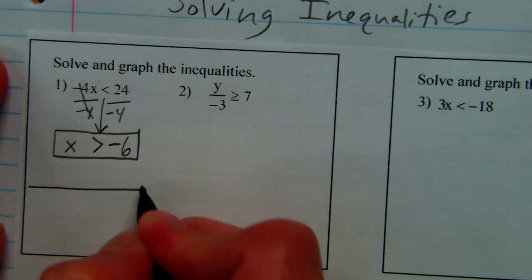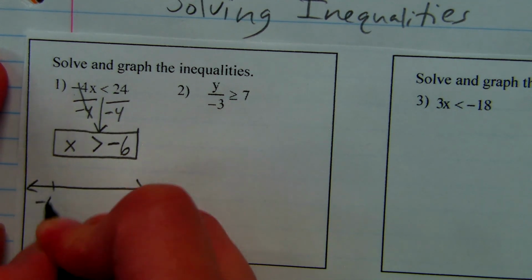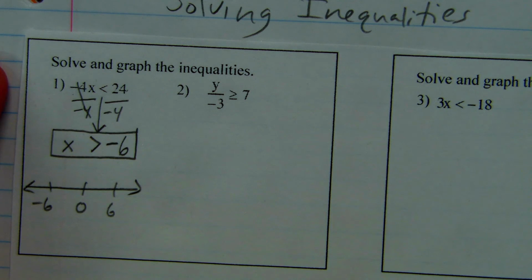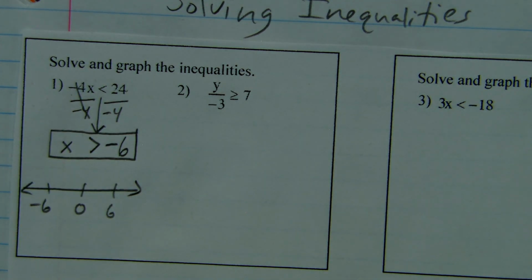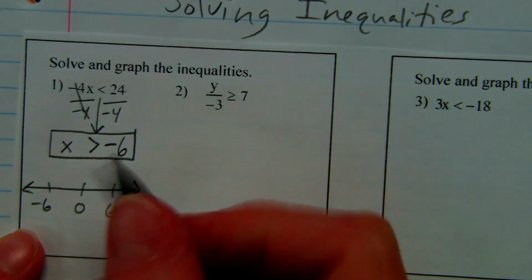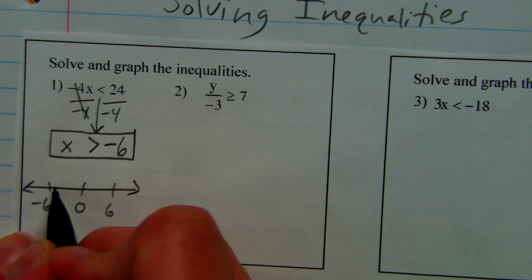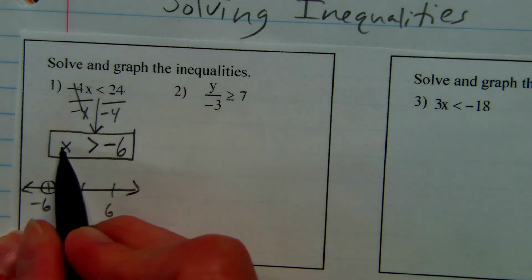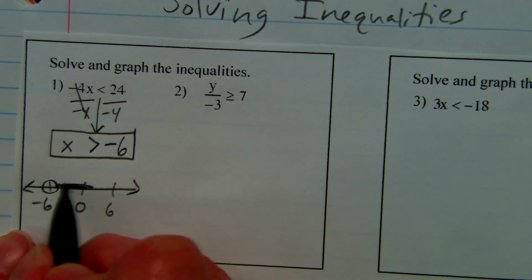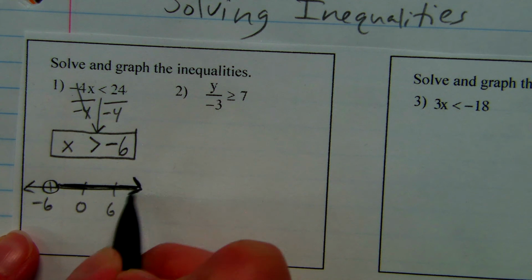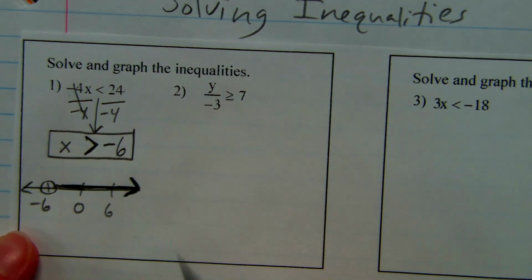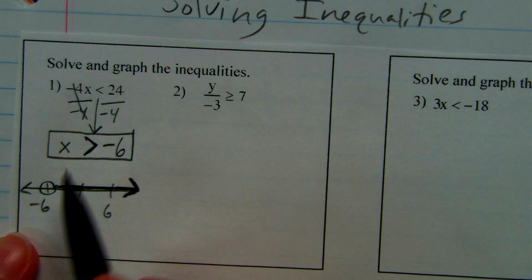And then we can go ahead and graph this really quick. Maybe I'll put negative 6 and 0 and 6 on there. We're just trying to do this quickly. On the worksheet, you will be glad to know there are number lines already drawn for you, so that'll save you a little bit of time. Then the circle at negative 6 is not filled in because there's no equal to bar there. And then we want numbers that are bigger than negative 6, so we're going to go this way. You can also think about this being your arrow. This is supposed to be an arrow pointing you to the numbers that we want for the solution.